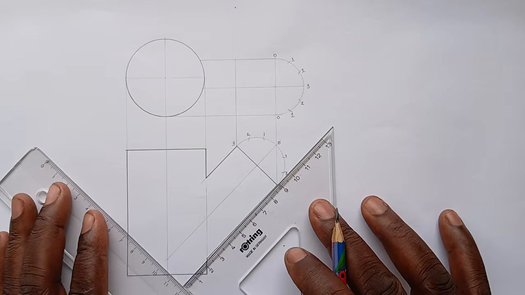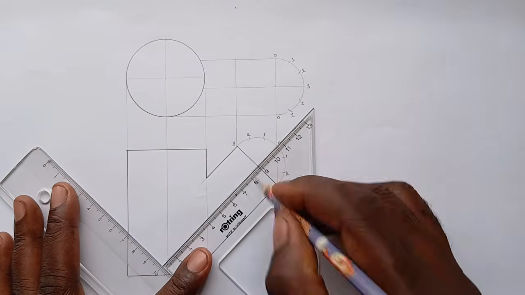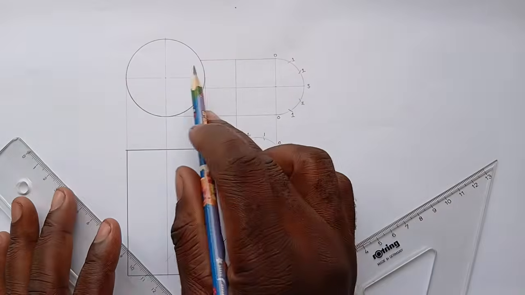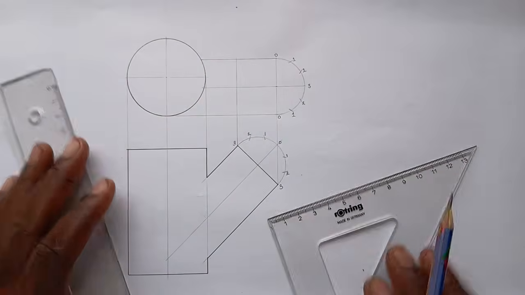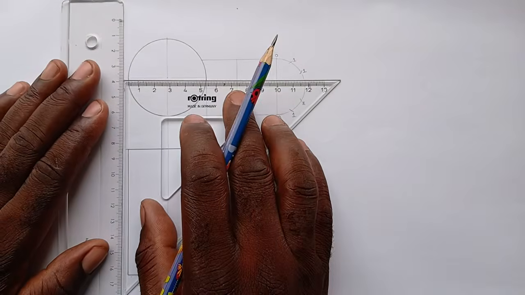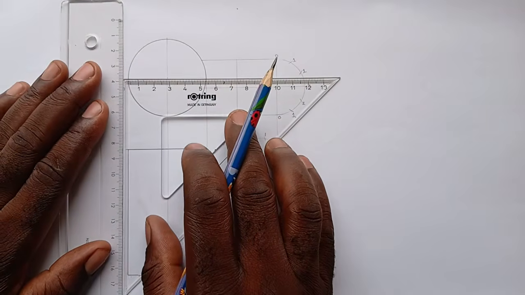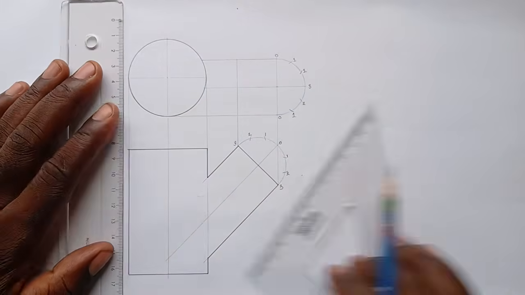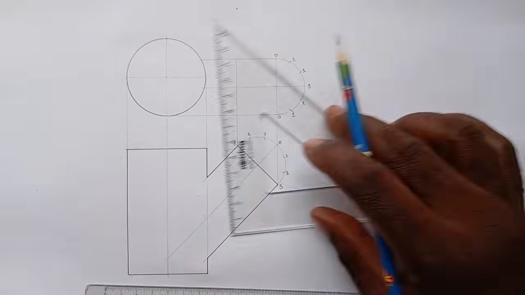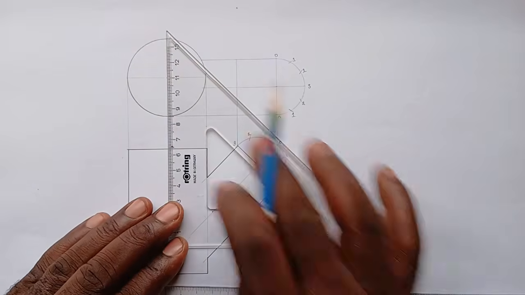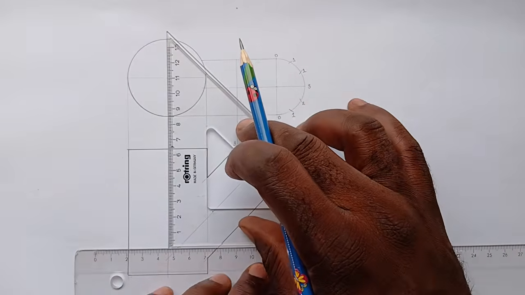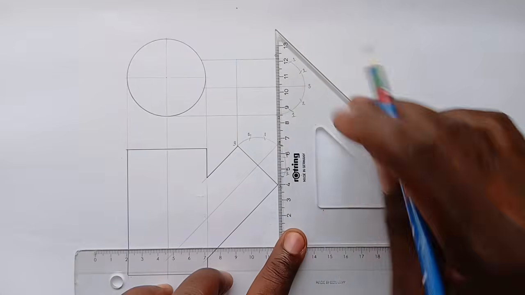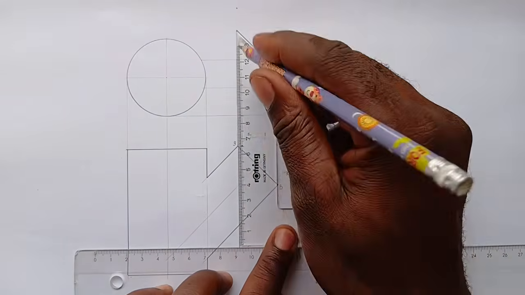This line, okay, to this point where you have 17.5, and I drew a thin line in this form. In order for me to be able to draw this, I took this horizontal line here and transferred it here, and I drew this line. After drawing that line, come over here, align your set square with this vertical line, support with your ruler, transfer lines to this point, draw it up, transfer line to this point, draw it up.